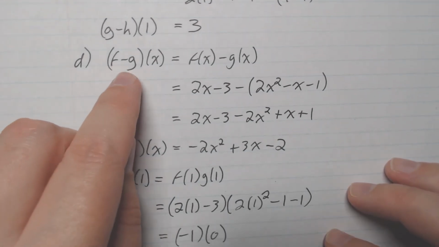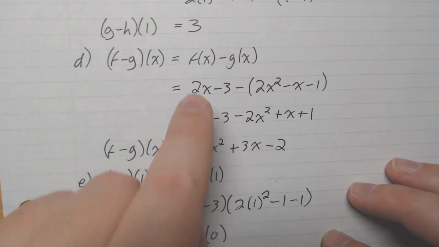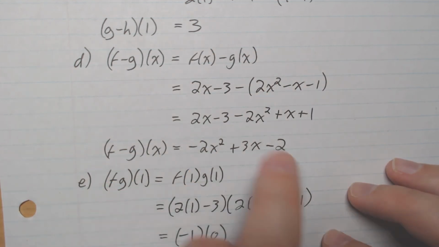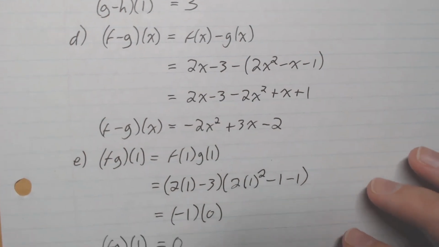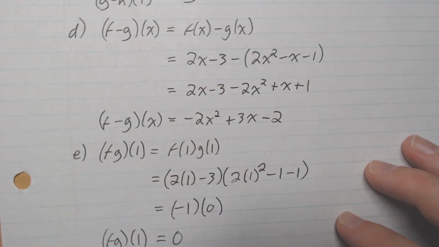d, f minus g of x. So this is f of x minus g of x. So f of x is here, minus open bracket g of x, like that. Distribute the negative 1 like this. And then we combine like terms, and we get negative 2x squared plus 3x minus 2.